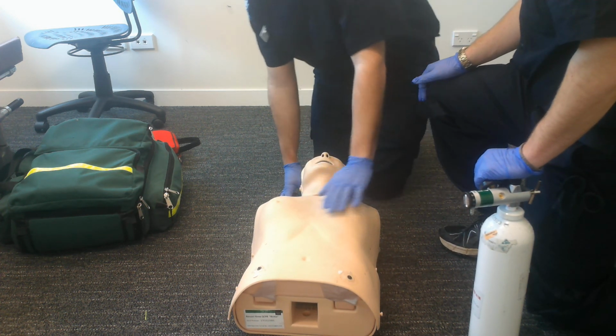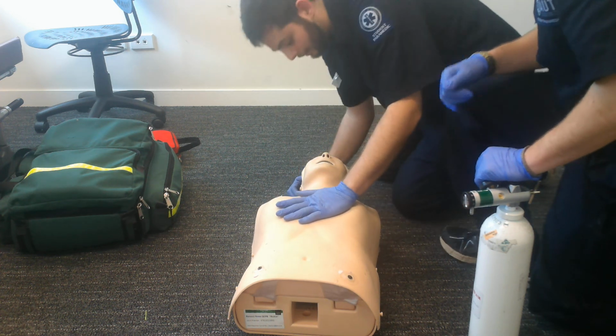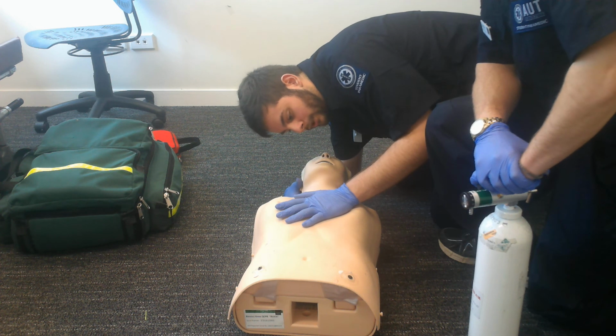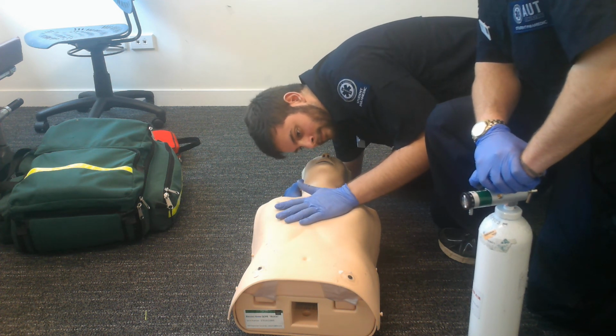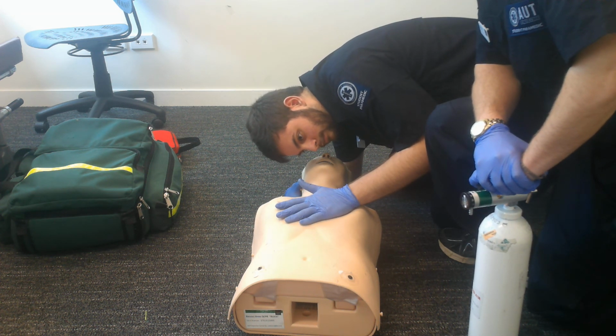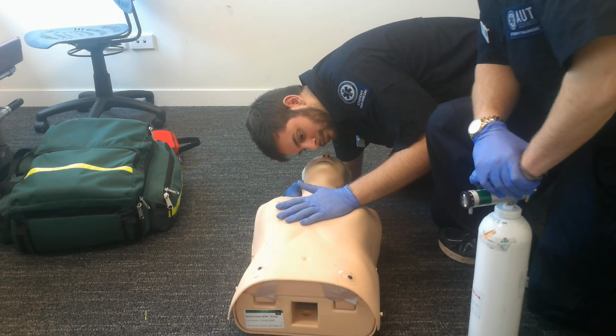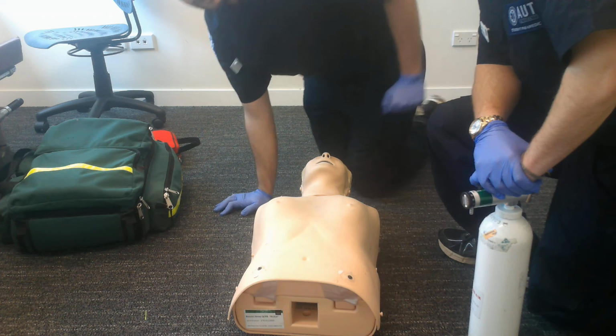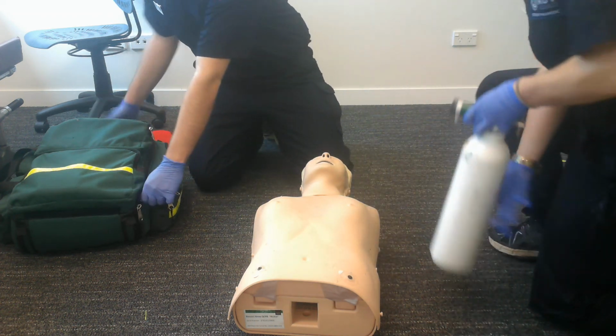Next we'll check his breathing. Place our hand on his chest and our face next to his mouth to feel his breath and watch for chest rise and fall for approximately 10 seconds. Cool, so our patient isn't breathing. Fletcher, if you could please begin CPR.